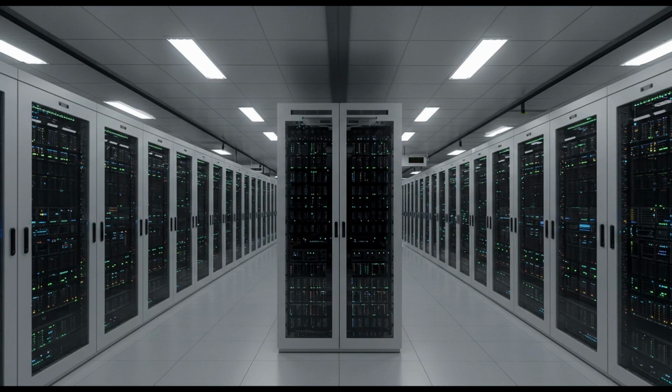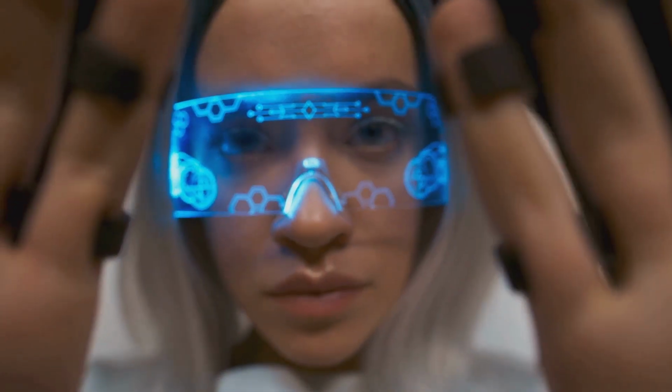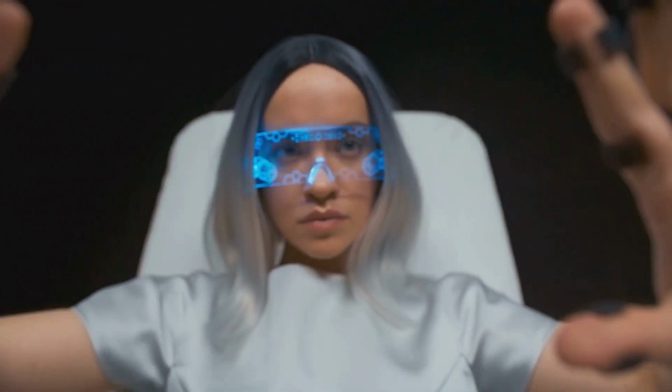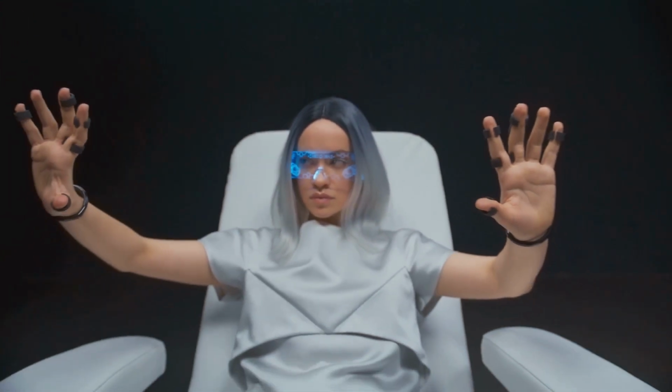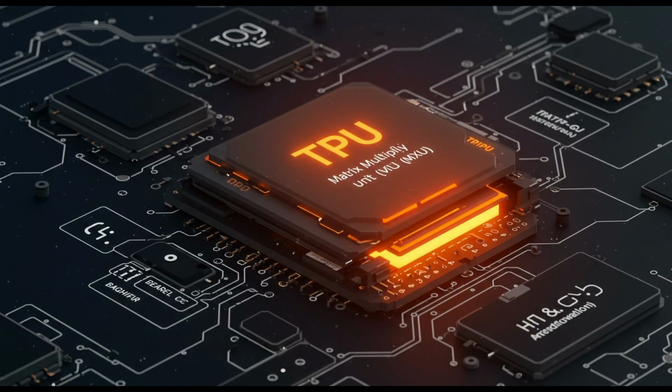TPU stands for Tensor Processing Unit. These were specifically designed by Google. Why? Specifically for artificial intelligence, or AI. A big part of modern AI, like the systems that recognize your voice or suggest what to watch next, uses something called neural networks. These neural networks involve a lot of specific mathematical calculations, repeated over and over again.